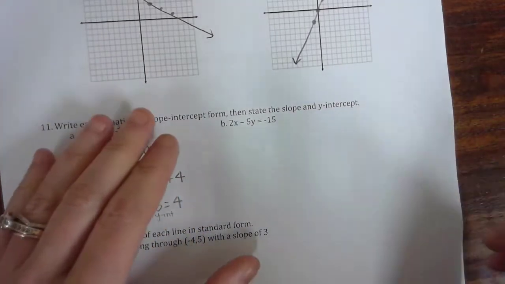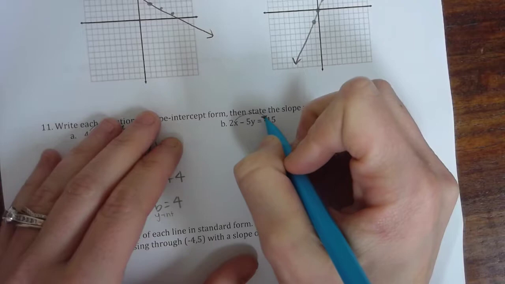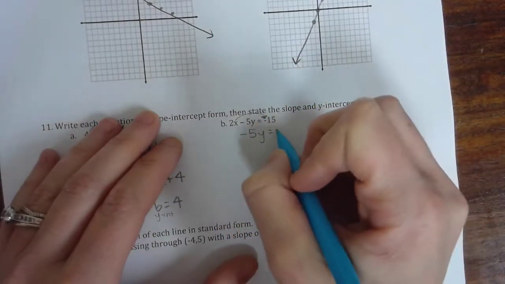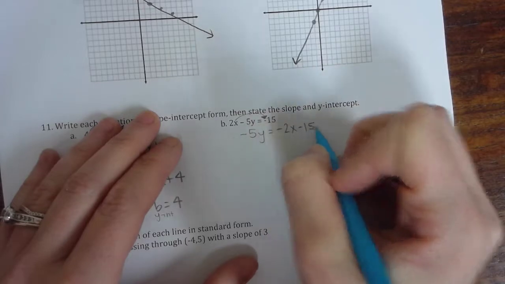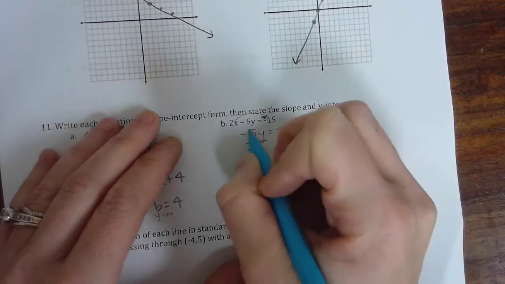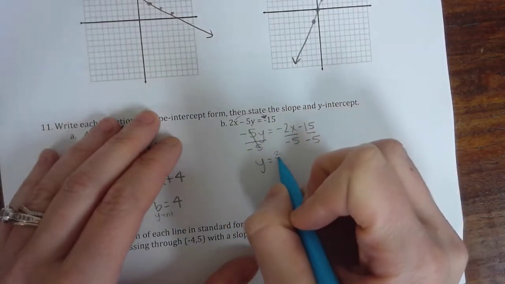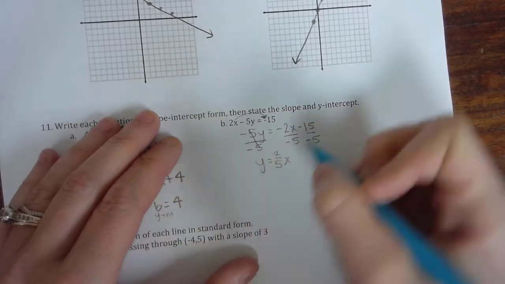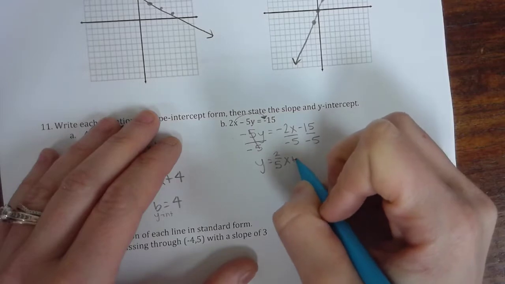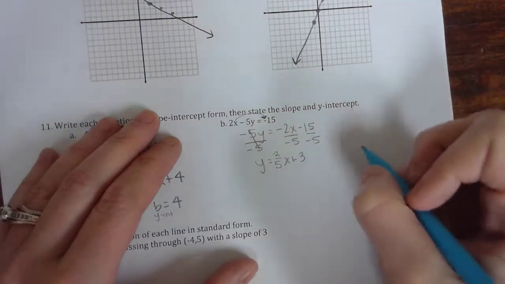For B, I'm going to just bring this -2x over here. I'm sorry, +2x becomes a -2x over here. So I have -5y equals -2x minus 15. Divide everything by -5. So I have y equals -2 divided by -5 becomes a +2/5 x. And then -15 divided by -5 gives you a +3. Okay, so don't get messed up on your signs right there.